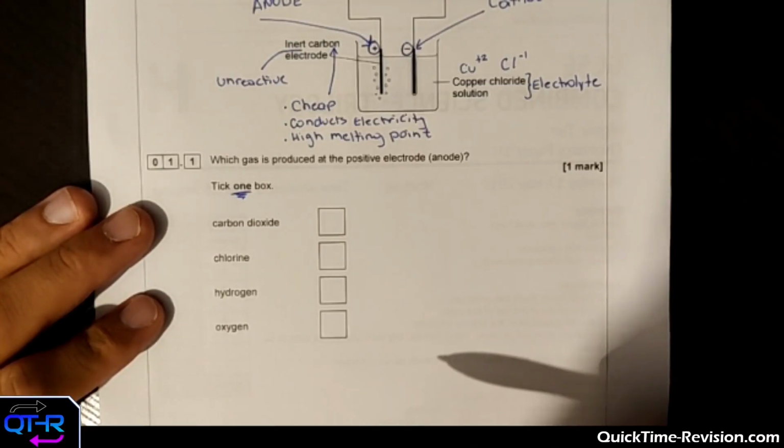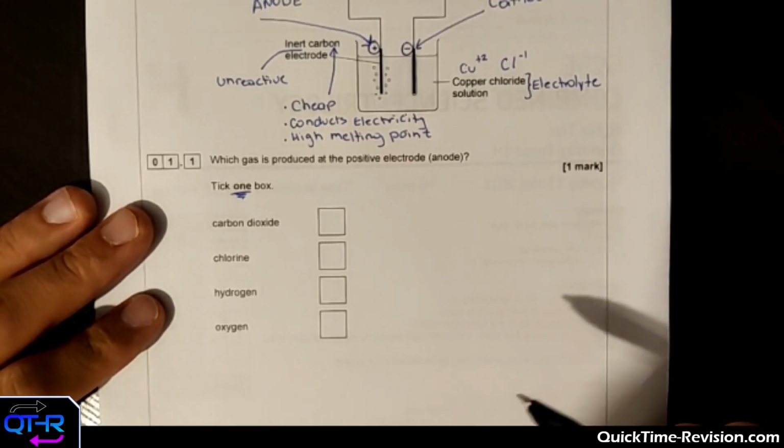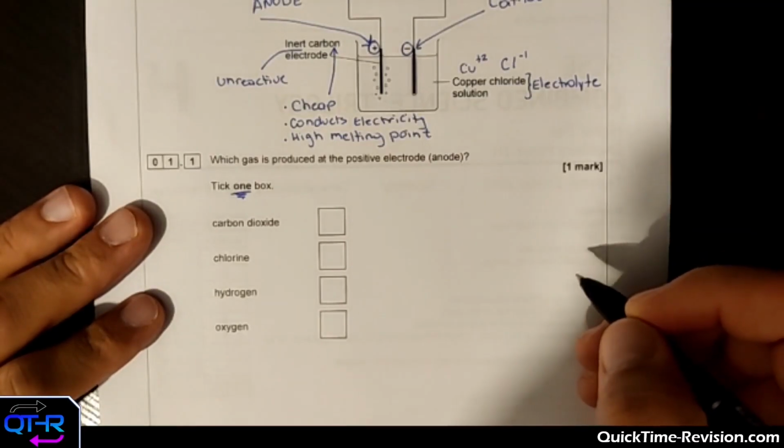Now, normally when I encounter a question like this, I recommend my students to go through the process of elimination if they don't know what the answer is. What that means is that you're going to cross off the answers that are definitely not the answer. So even if you have to guess at the end, you have a better probability of guessing right, because at the moment we have a 25% chance of getting it right if we guess. But let's have a look.